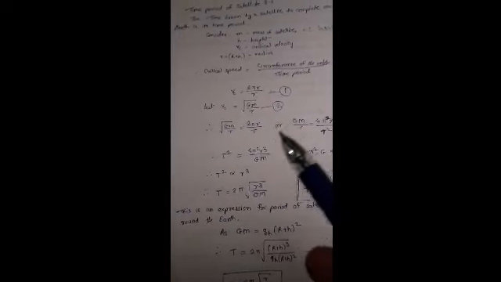So if the height of projection is increased, the period of the satellite increases.